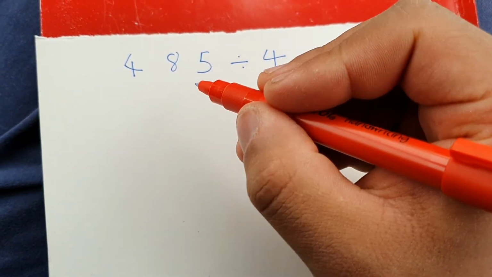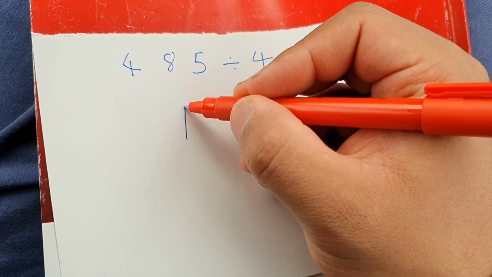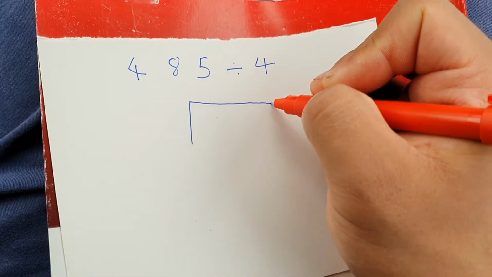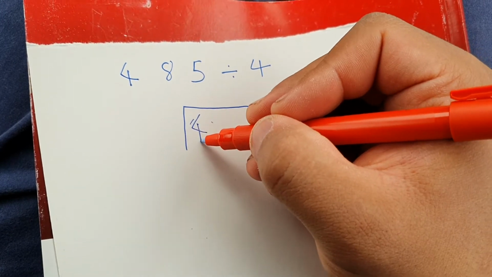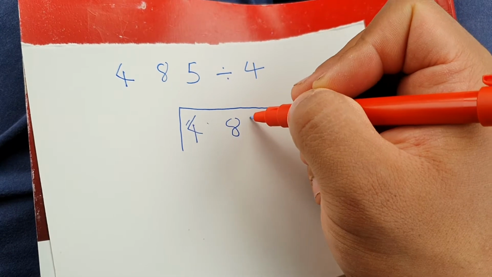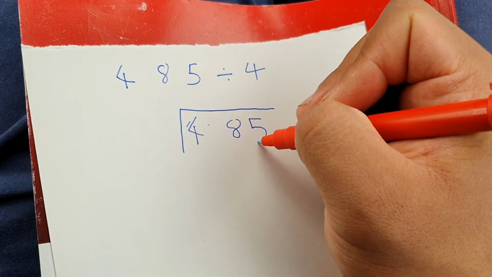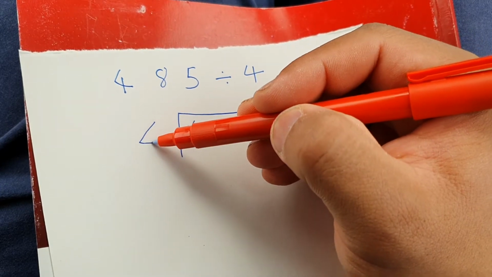So if I wanted to do 485 divided by 4, I would use a bus stop, and I would put the 485 inside the bus stop, because that is what I'm trying to share out. It's like I've got 485 sweets. I want to see how many groups of 4 I'd be able to make. Then I'd put the 4, which I'm dividing by, on the outside.